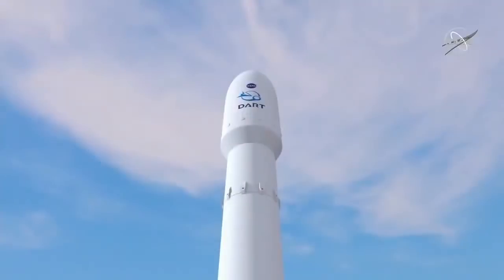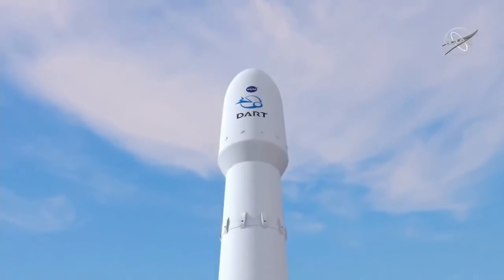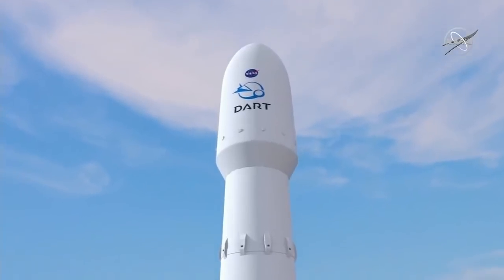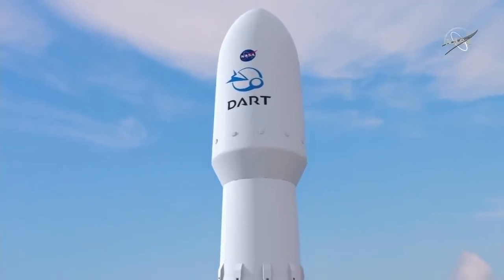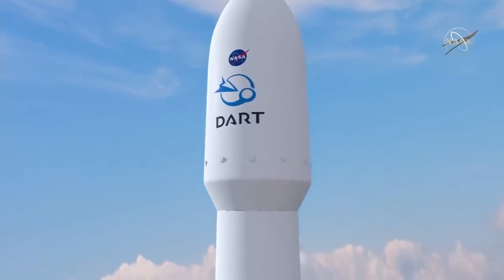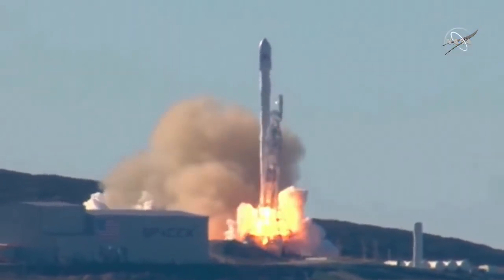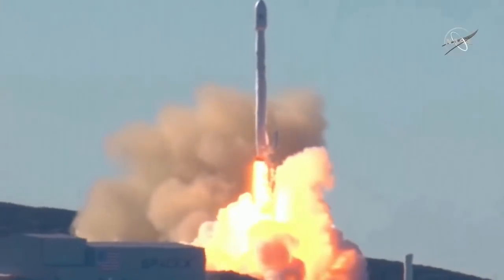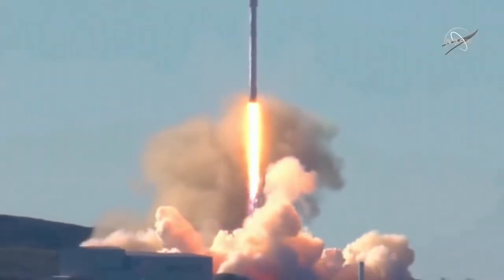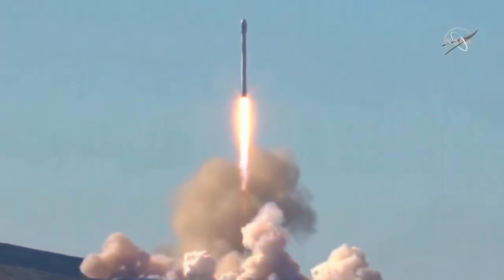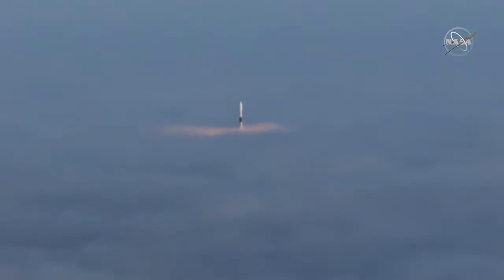So we're going to be launching out of Vandenberg Space Force Base, and we're going to be on a Falcon 9 rocket. It's going to be kind of late at night, something like 10:20 p.m. on the West Coast, and in the early morning Wednesday on the East Coast is the plan. And then you can see the video here.